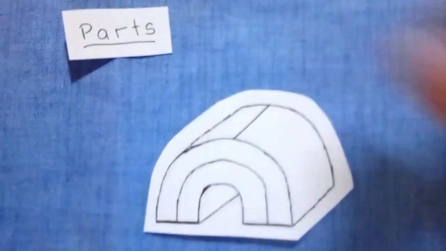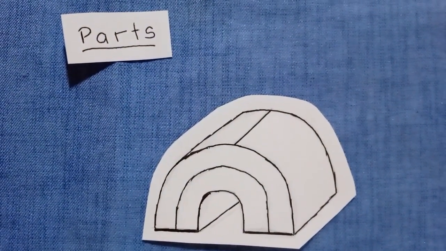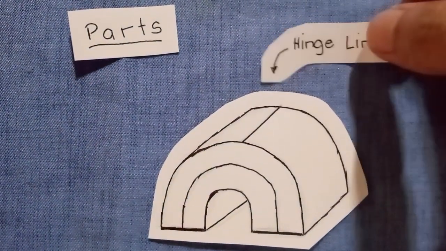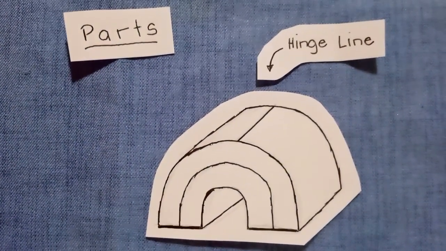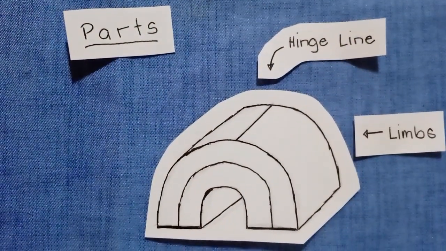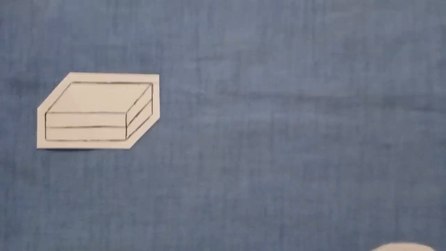When we see a fold, we observe its parts to easily determine what type of fold it is. We just take note of the hinge line, or the line we find at the top parallel to the apex of the fold itself, and the limbs, or either the left or right side area of the fold separated by the hinge line. We have various types of fold.